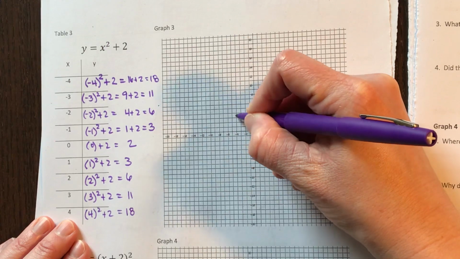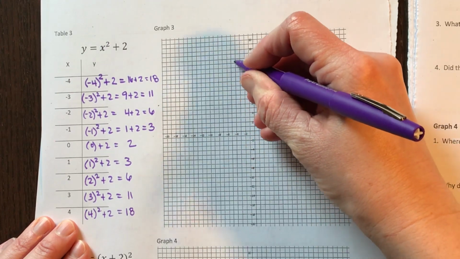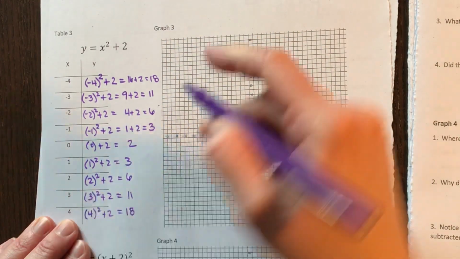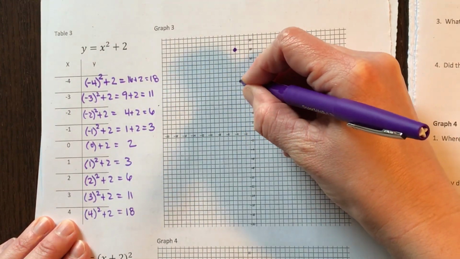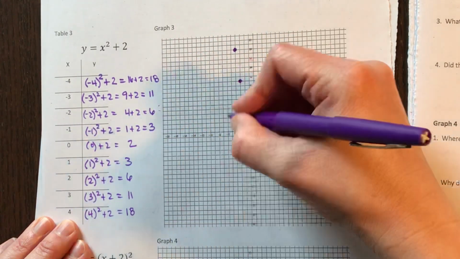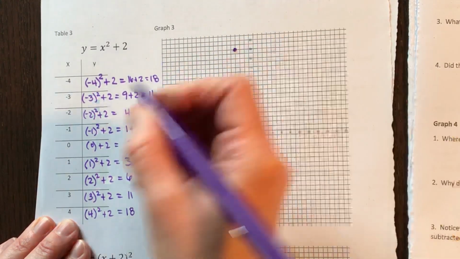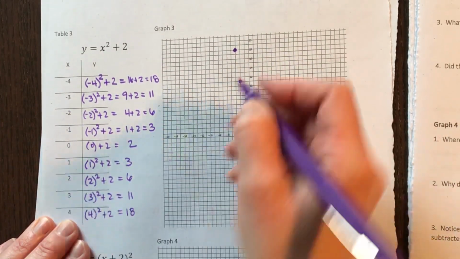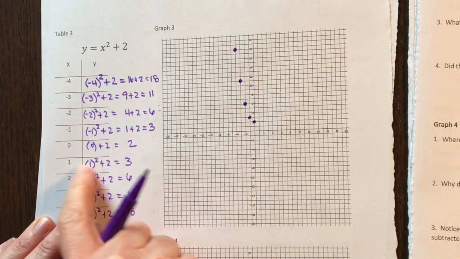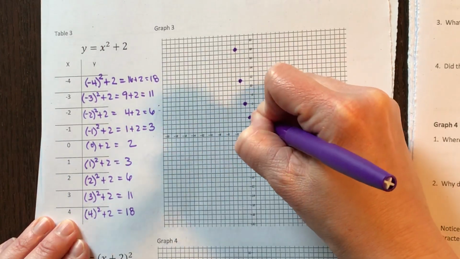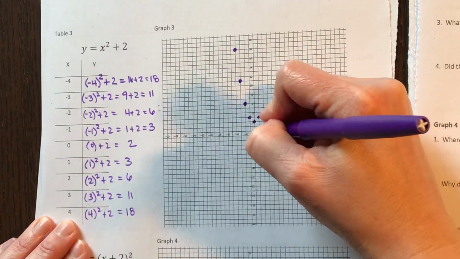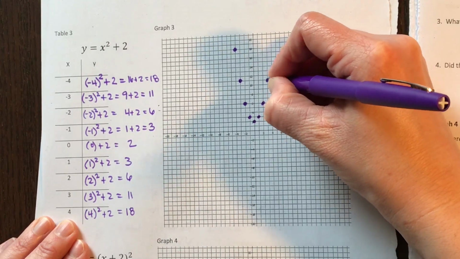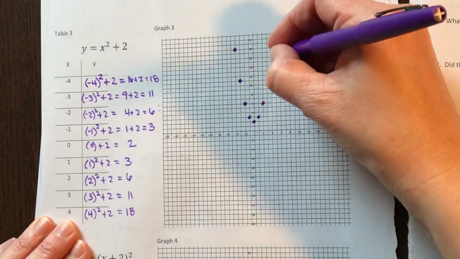Left 4 and up all the way to 18. Left 3 up 11. Left 2 up 6. Left 1 up 3. 0 up 2. Over right 1 up 3. Right 2 up 6. Right 3 up 11. And then right 4 up 18.